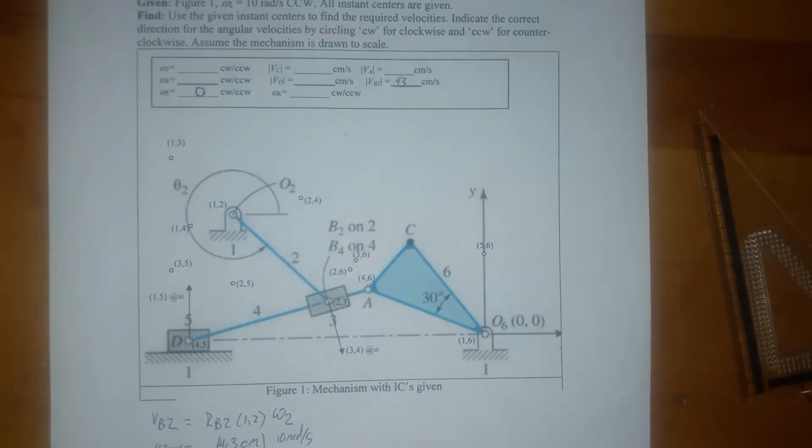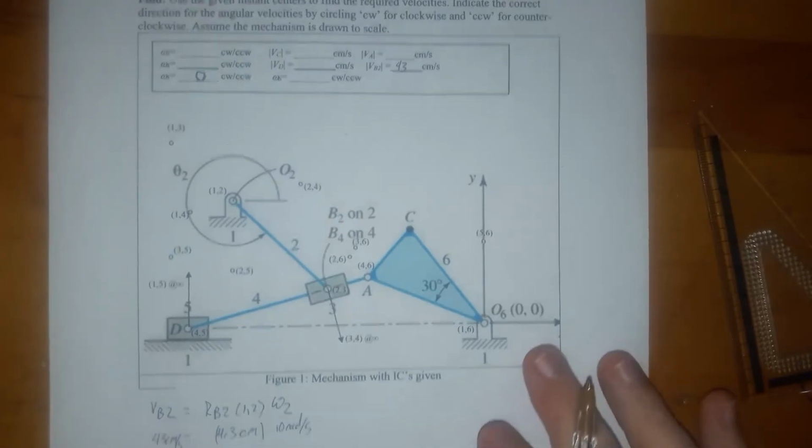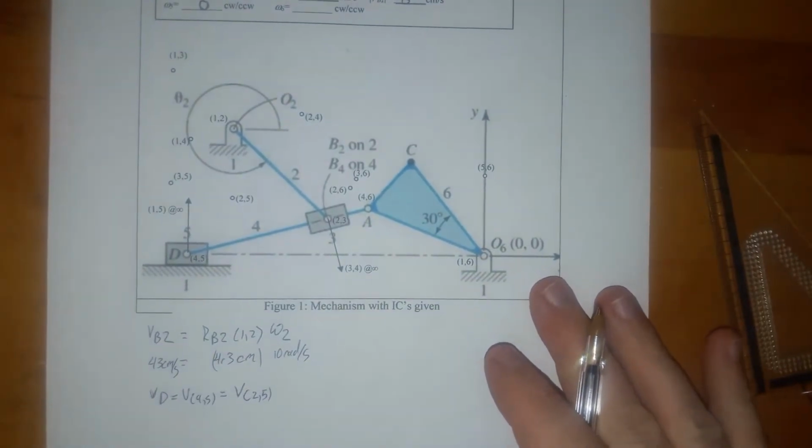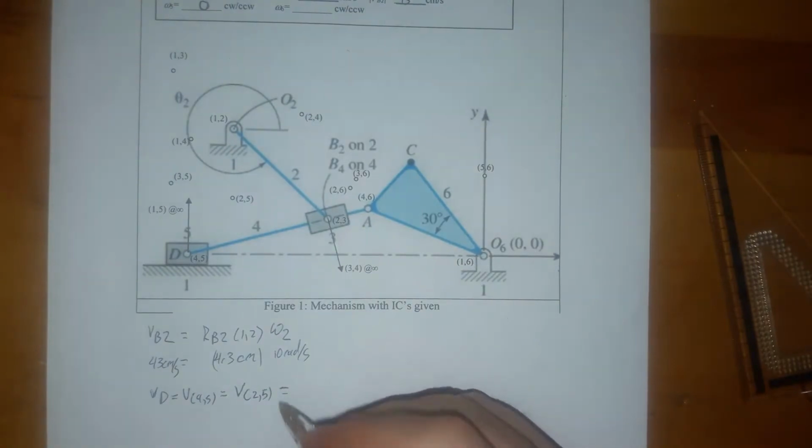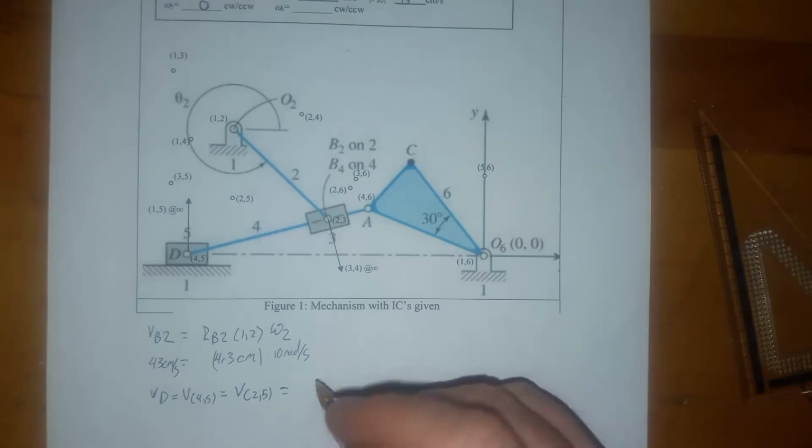That tells me that V45, which is VD, is the same as V25. Okay, and that means I can find out the velocity of a point on link 2 that'll tell me what VD is doing.